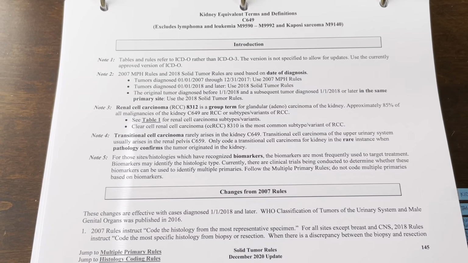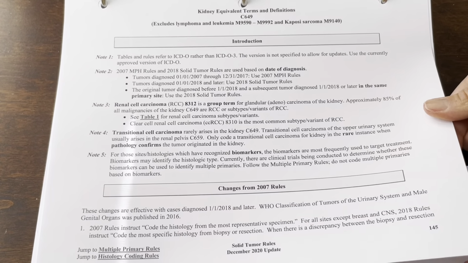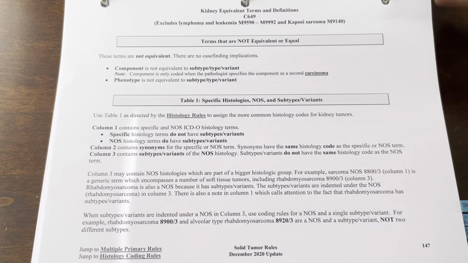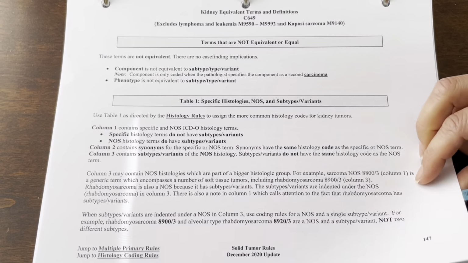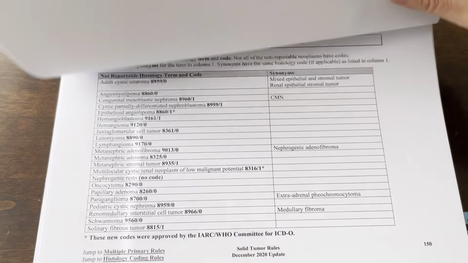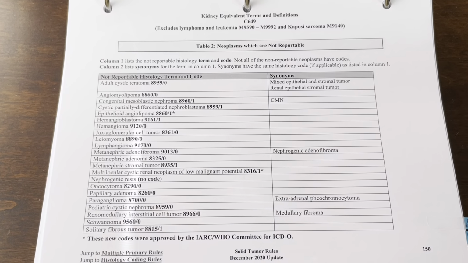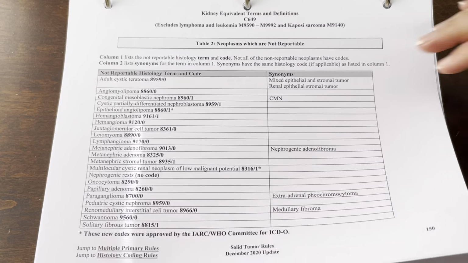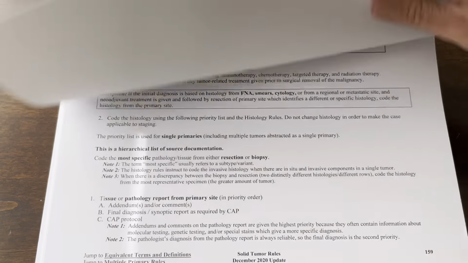Next up is the kidney chapter. So I've tabbed the front of the kidney chapter. I've got my jump link for table 1, which is specific histologies and subtypes variants. I've also tabbed the page that lists neoplasms which are not reportable, and then multiple primary rules and histology rules.